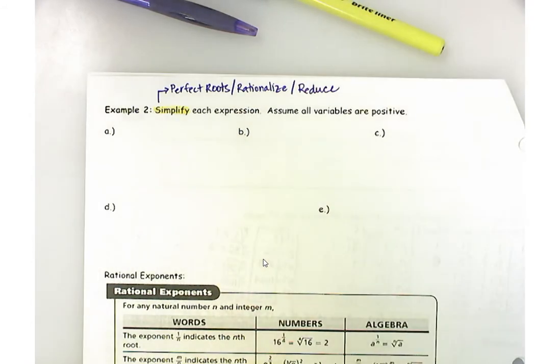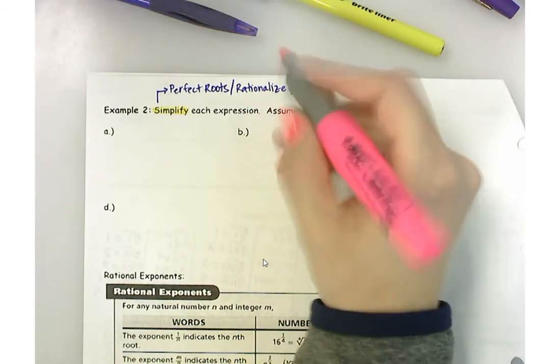Okay, so we are going to simplify. So we have the fourth root of 81 x to the 12th. And you guys might remember doing some of these in Algebra 1.